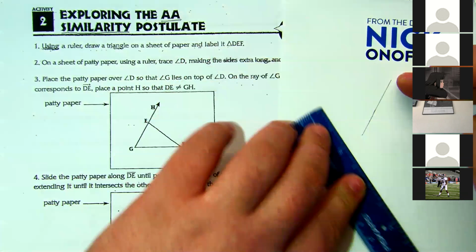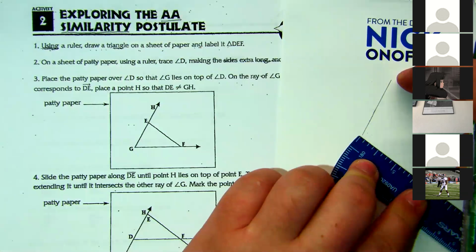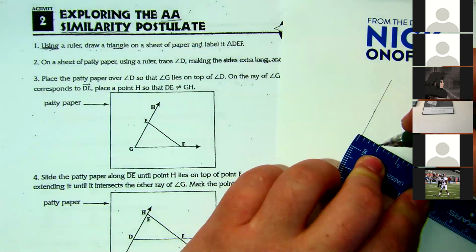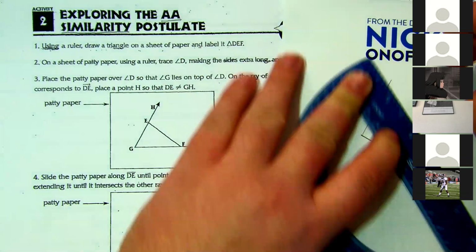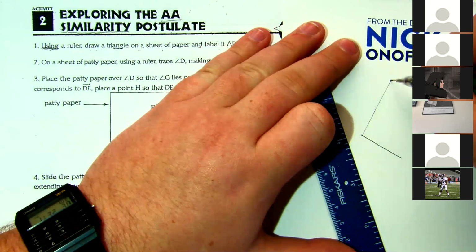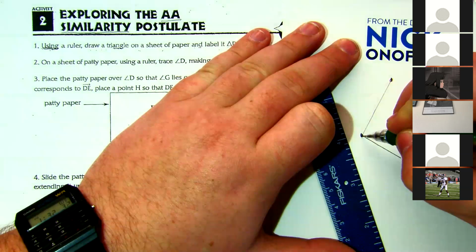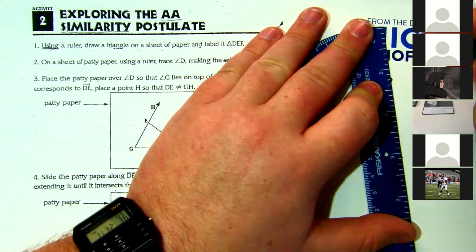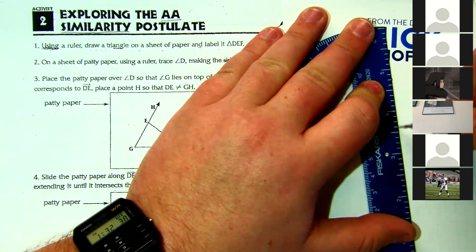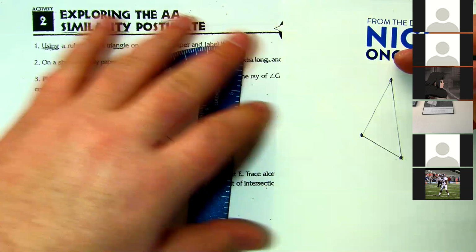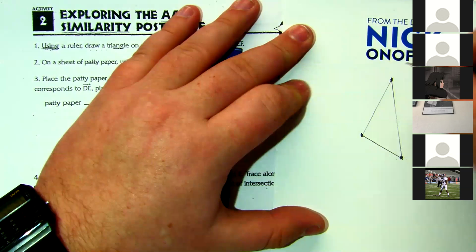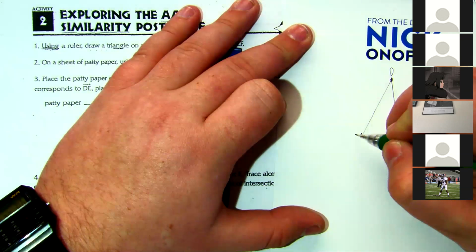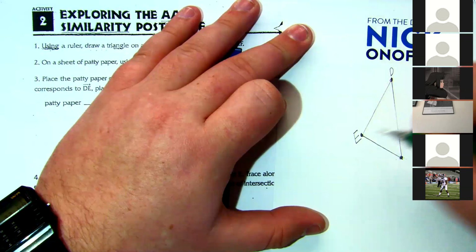We just need it to be a triangle. And again, it does not matter which angle you label D, but we need to have D, E, and F.